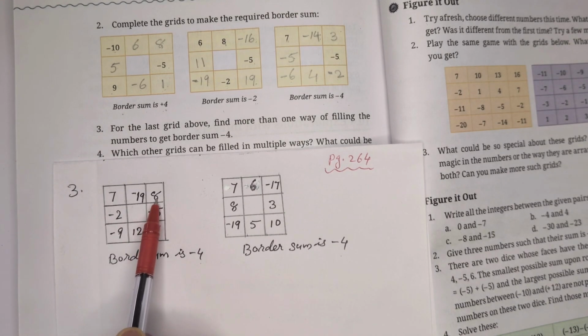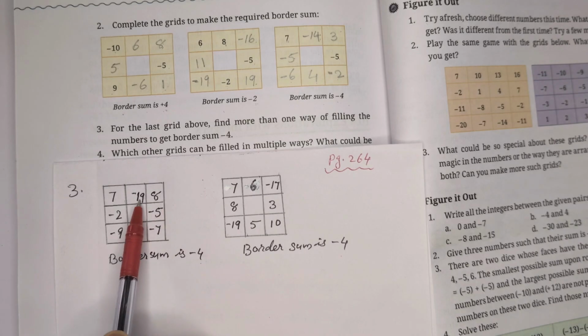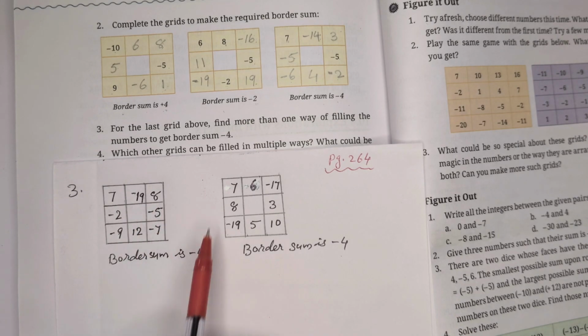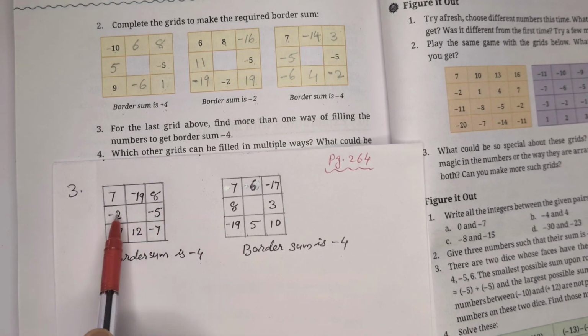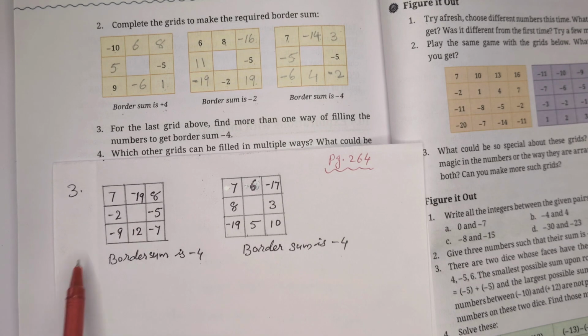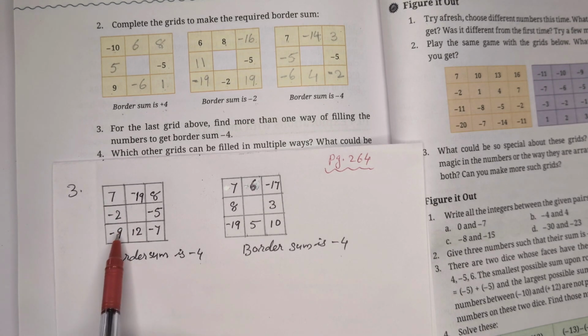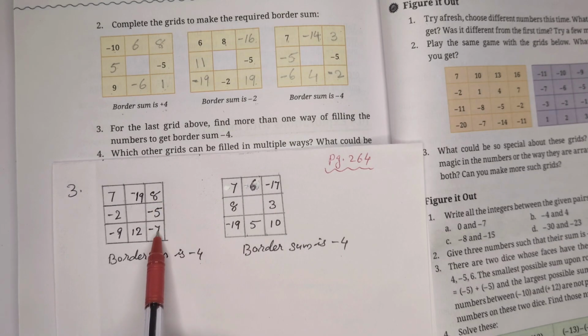Here 7 plus 8 is 15 and minus 19, so minus 4. Minus 9 plus minus 2 is minus 11. 7 plus minus 11, that also is minus 4. Minus 7 plus minus 5 is minus 12, plus 8, minus 4. Minus 9 plus minus 7, that is minus 16, plus 12, minus 4.